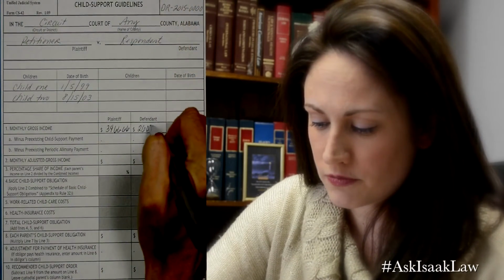Now let's say your child's mother makes $15 an hour. So we're doing the same thing, 15 times 40 hours a week times 52 weeks divided by 12, and that gives her a gross monthly income of $2,600. So you write $2,600 in the box that says defendant. But again, for purposes of this example, we're going to assume that neither party is paying child support or alimony in any other case. So we have $3,466 for you per month, and for her, we have $2,600.